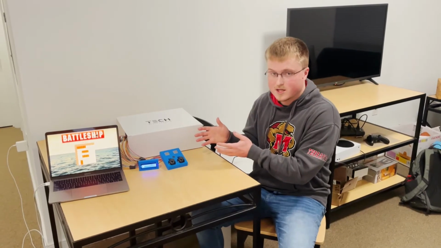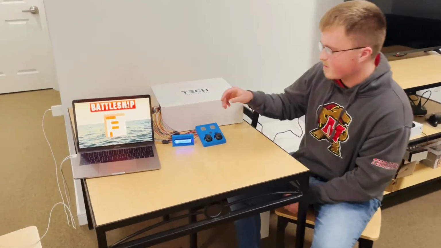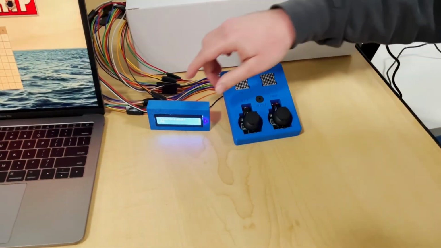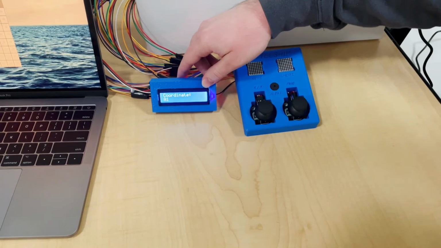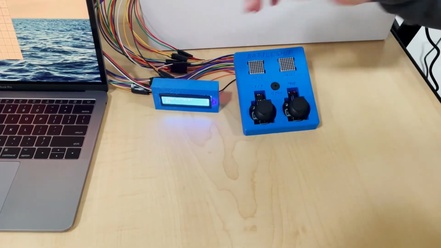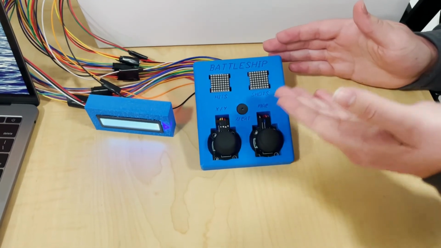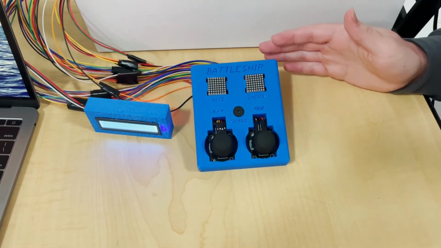So now that we've seen the setup as well as the gameplay of our project, I can run you guys through the hardware. And one of the things we're really happy with about our project is how our custom 3D printed parts turned out. Namely, our LCD screen casing, as well as our custom Battleship controller, which houses our joysticks, the buzzer, and LED 8x8 grids.